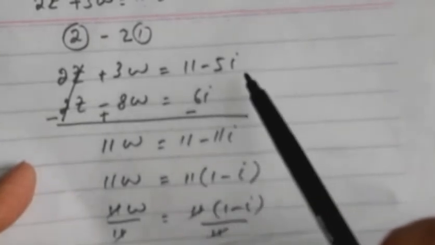So here 2z + 3w = 11 - 5i. And when this is multiplied by 2, it will become 2z - 8w = 6i. And subtract it. So we get 11w = 11 - 5 - 6, we get -11. Now take 11 from the right side, divide both sides by 11. The w value is 1 - i.